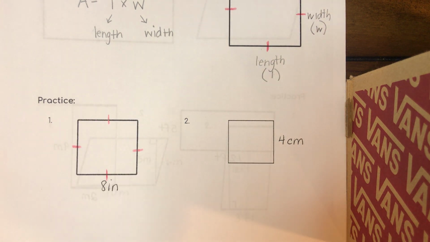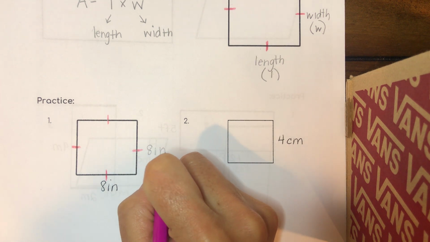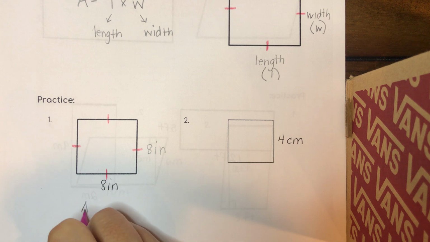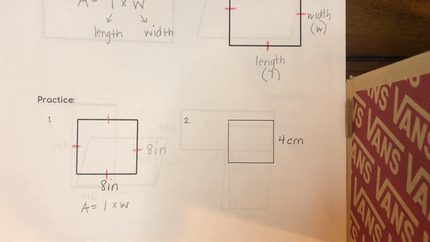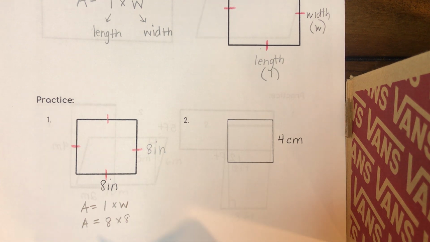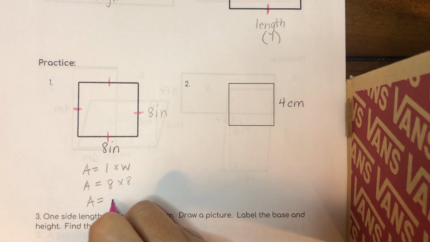So if the length is 8, the width is 8. Notice that they have units and it's inches. So I want to write that the area equals length times width, and I want to plug my numbers in. Length would be 8. Area equals 8 times 8. Area equals 8 times 8 is 64.